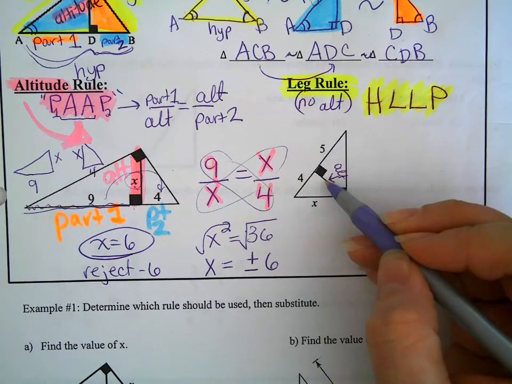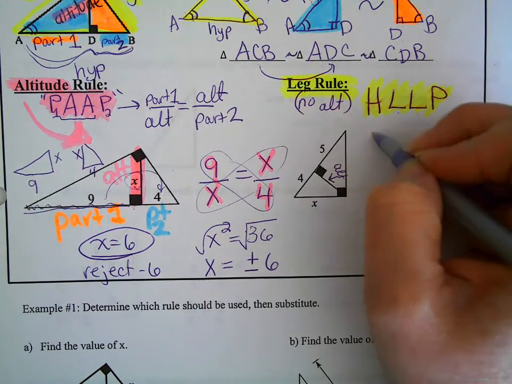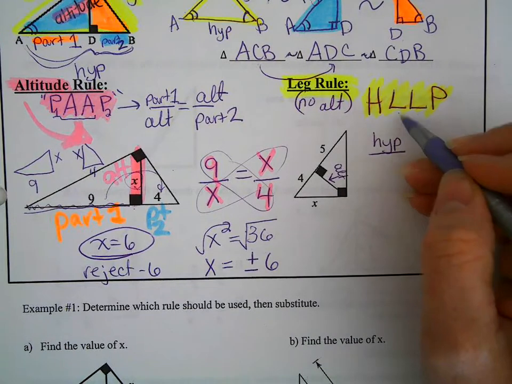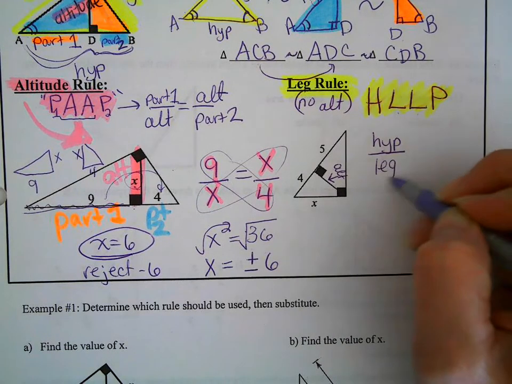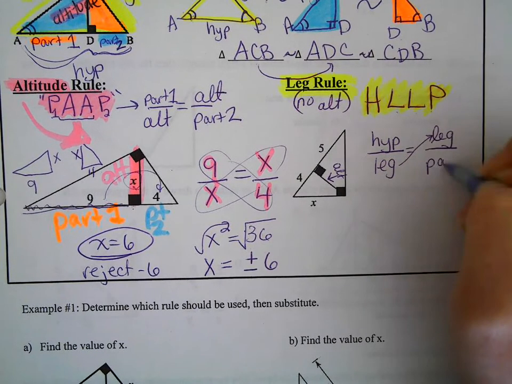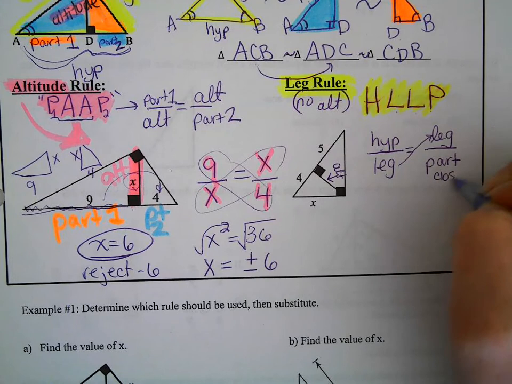Right? There's nothing next to the altitude, so it must be the leg rule. So H is going to stand for the hypotenuse over L, which is going to be your leg, equals, and again, the leg repeats itself up top, and P is a part. And that's going to be the closest part.